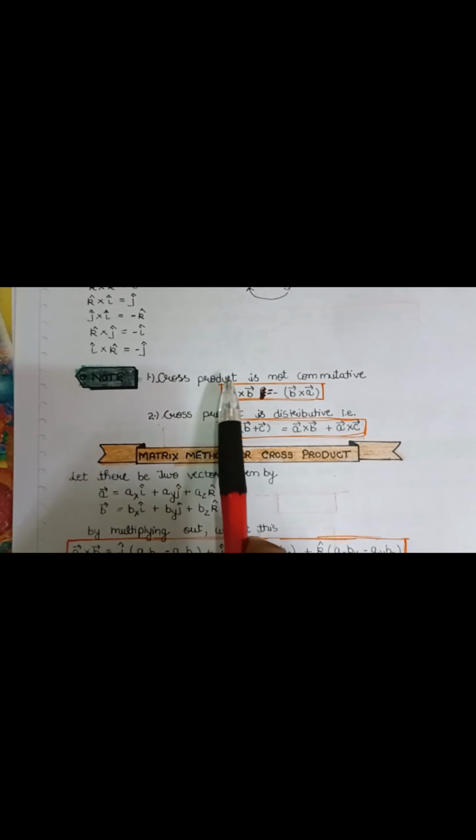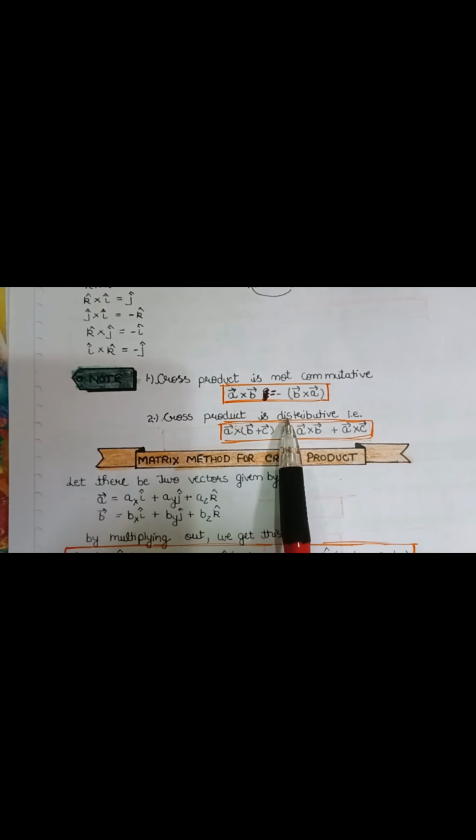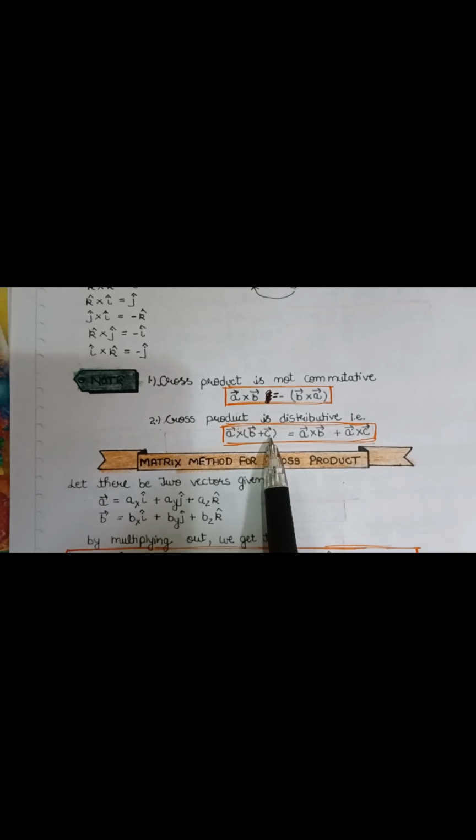minus j cap. There is a note point that cross product is not commutative, so it follows this formula, that is a vector cross b vector is equal to minus of b vector cross a vector. Cross product is distributive, that is a vector cross in bracket b vector plus c vector is equal to a vector cross b vector plus a vector cross c vector.